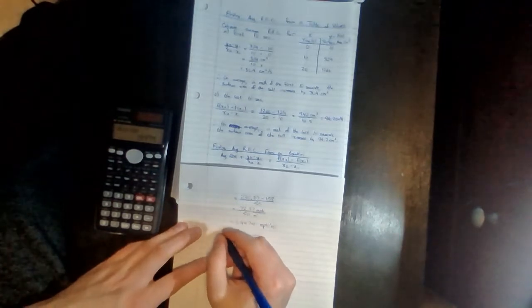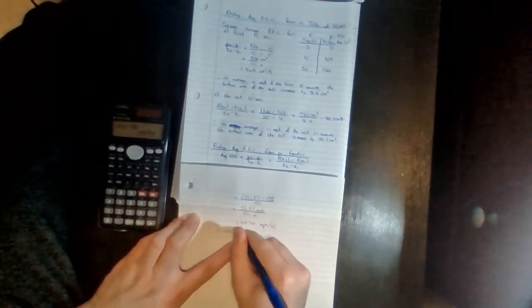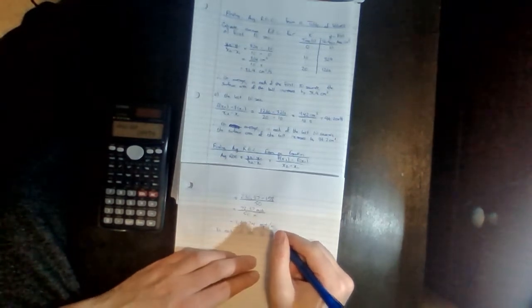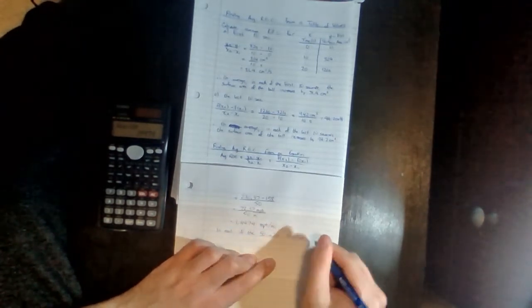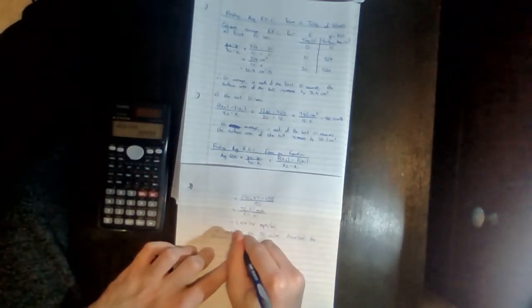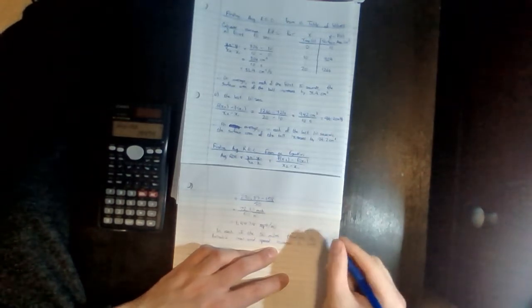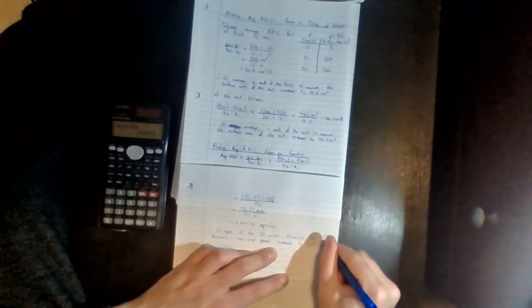So therefore, in each of the 50 miles traveled, so we went from 10 miles to 60 miles, so each of those 50 miles, the tornado's inner wind speed increased, because we're positive rate of change, by approximately 1.45 miles per hour per mile.